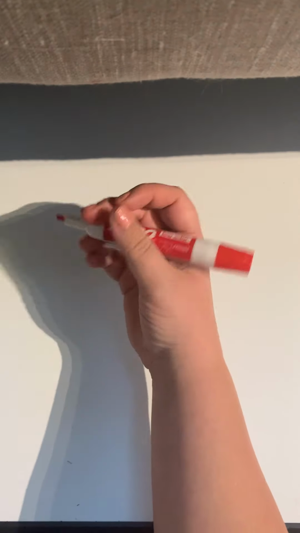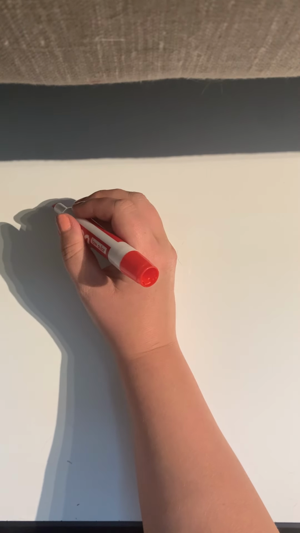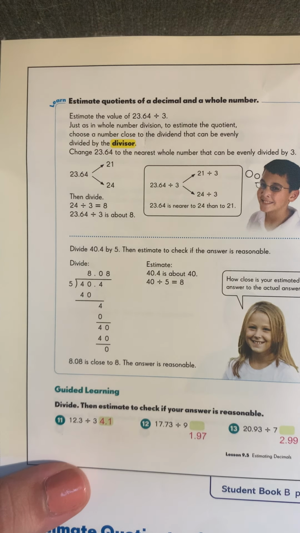Okay, guys, we're going to go ahead and look at some with dividing today, where we find the quotient and then we figure out if it is reasonable or not. So I'm now on page 73 of your student textbook. Let's go ahead and look at this together, okay? If you can, read along with me.